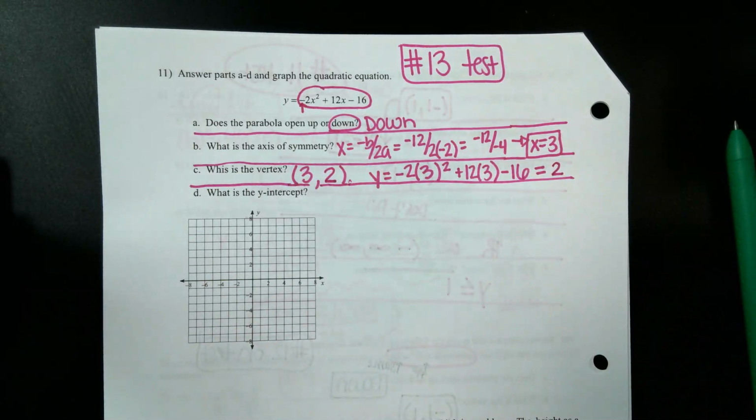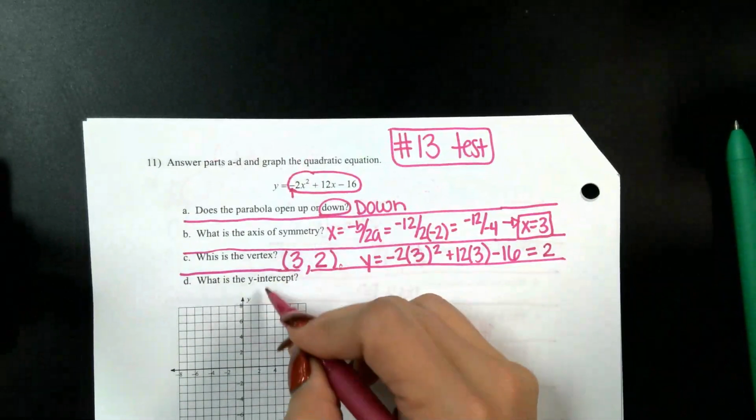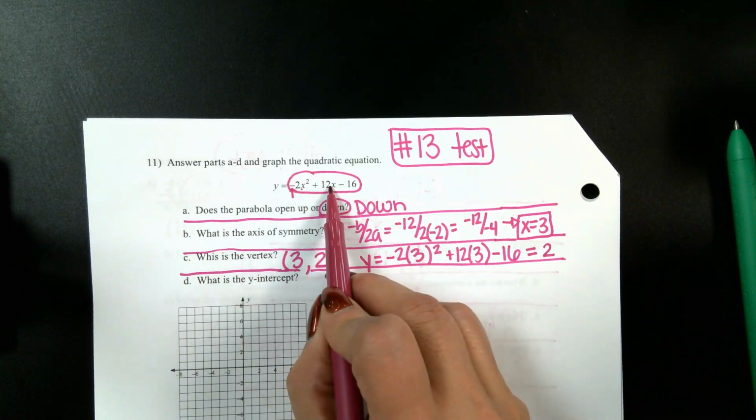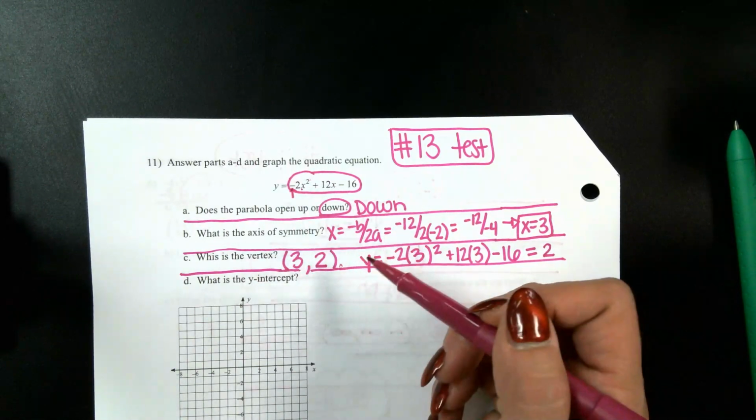Now I know some of you got letter D off of the answer key yesterday. It says, what is the y-intercept? Now just think for a second, because we haven't even graphed this thing yet, so I don't know where it crosses the y-axis. However, y-intercepts is when x is 0. Well, if I plug in a 0 here and a 0 here, what happens to those two terms?